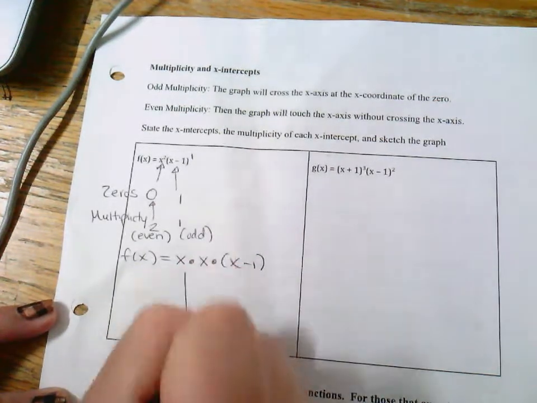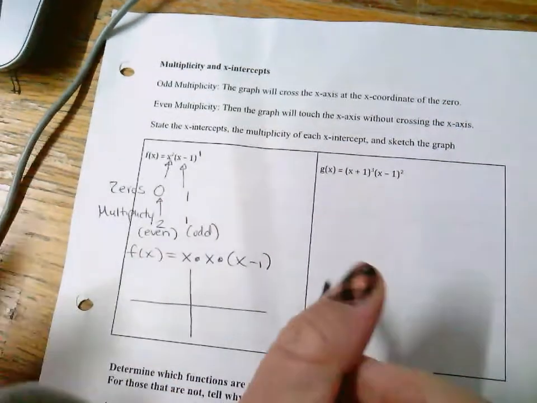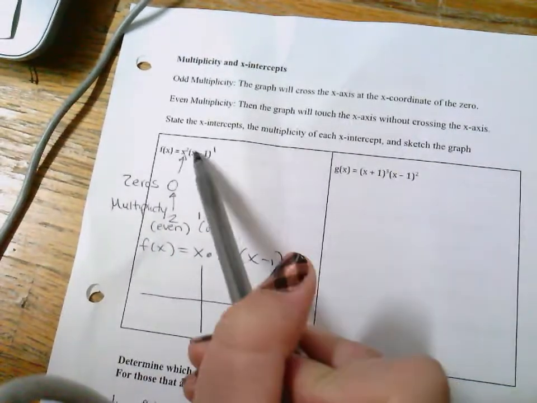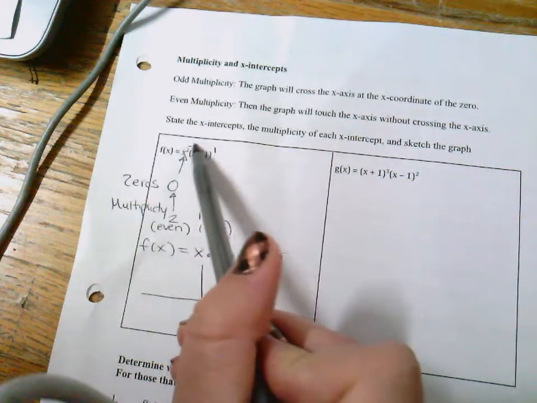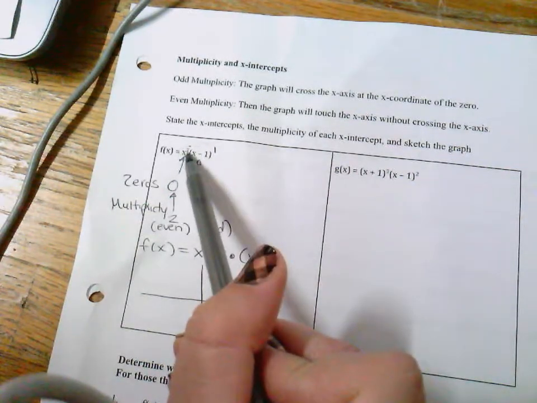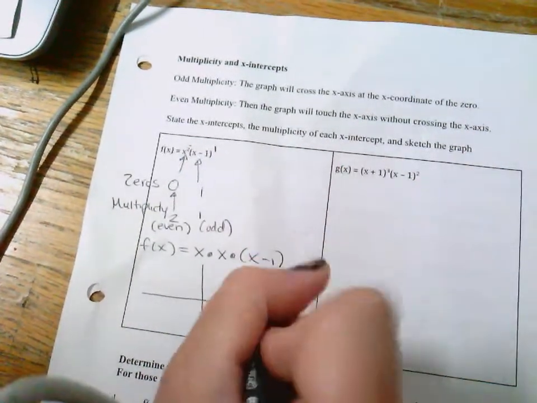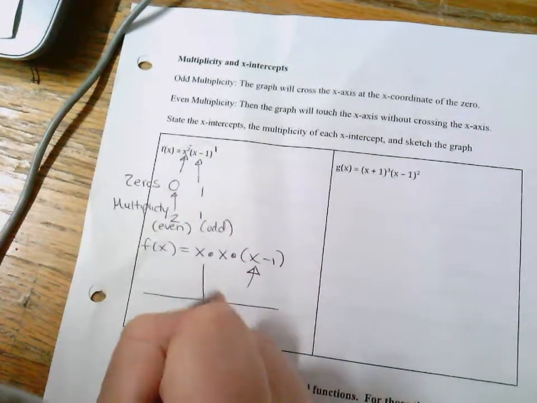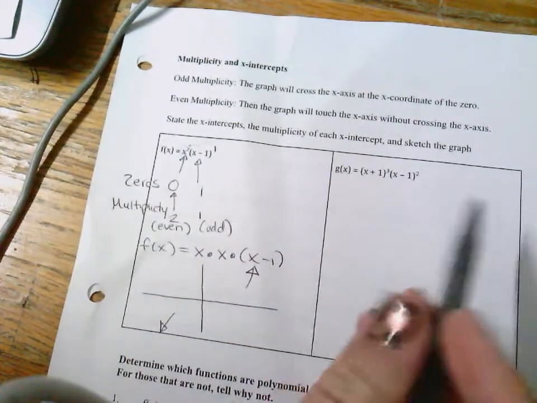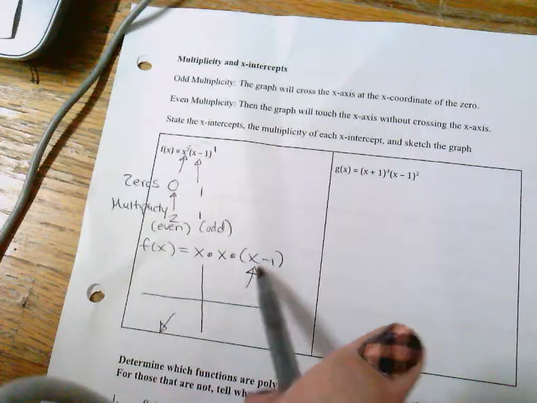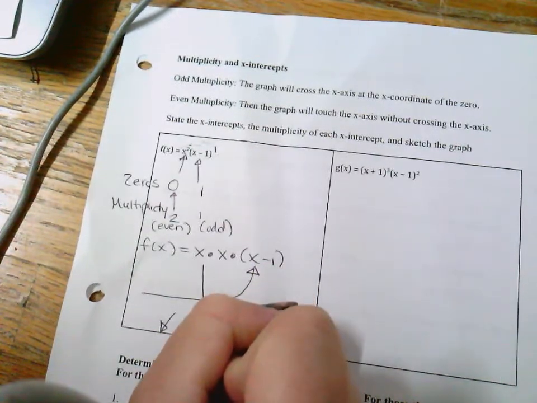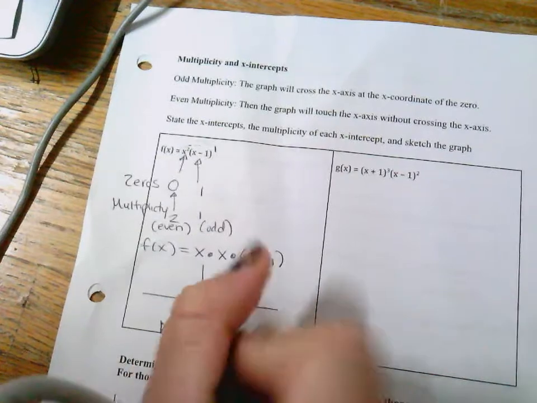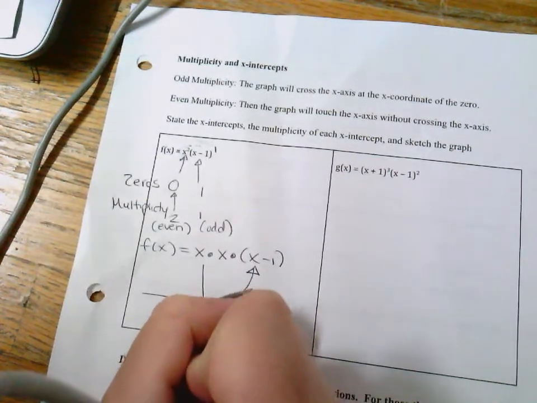So I can actually predict the shape of this graph. I know that the total degree of this function is 3, because if I multiply things out, I'll get x cubed. I know that the end behavior will be that the right side goes up and the left side goes down. I'm going to show you why in a minute. I know that at 1, it's going to cut through, and I know that at 0, it's going to bounce off. So it's going to look something like this.